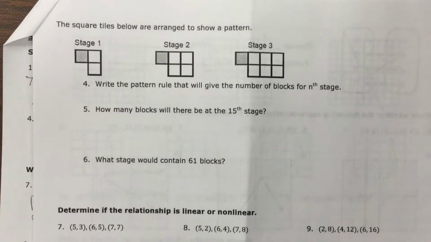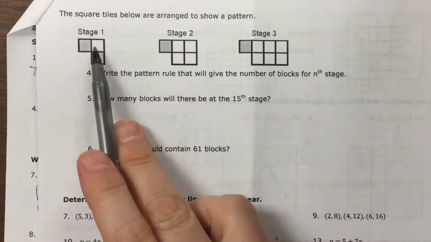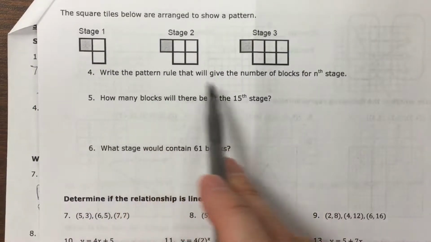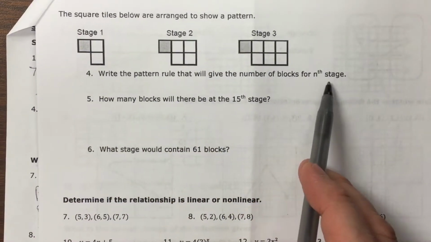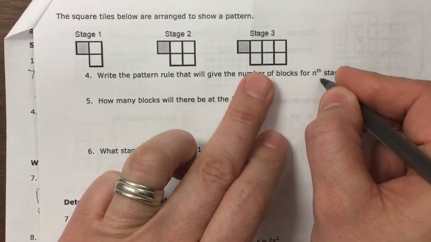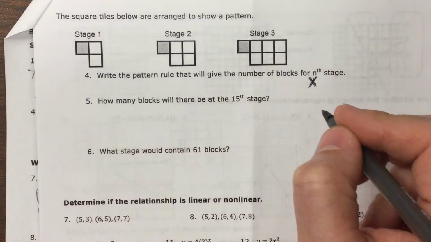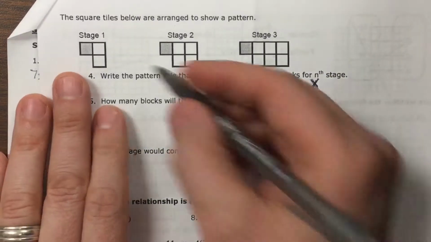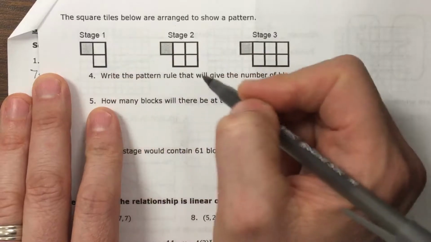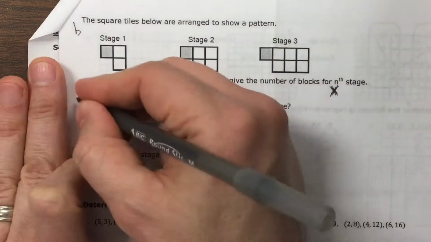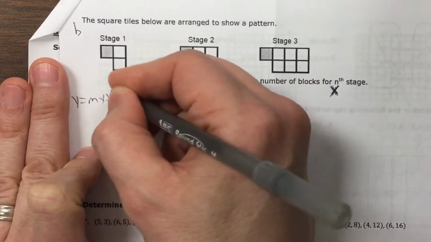Next page. The square tiles below are arranged to show a pattern. Okay, so we have stage 1, 2, 3. Write the pattern rule that will give the number of blocks for the nth stage, meaning any stage, or for our purposes, for the X stage. We think in terms of X and Y more these days, right? So how many blocks did we start with? Well, we don't have a stage 0.